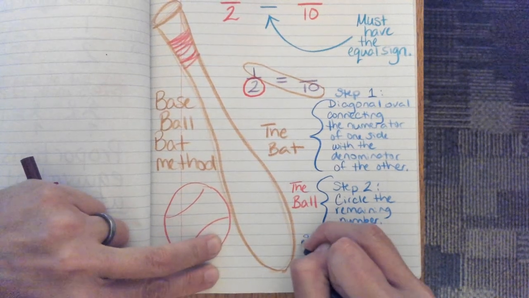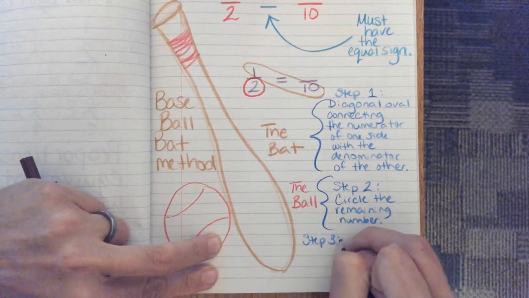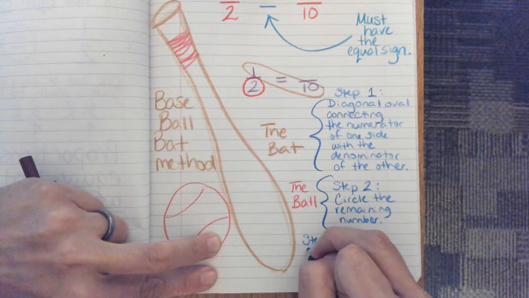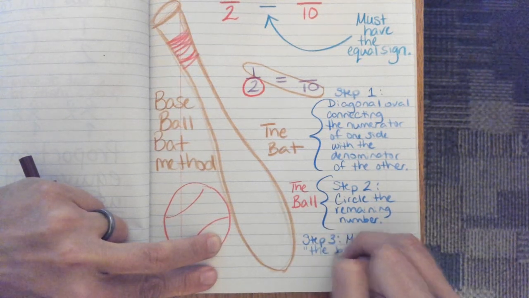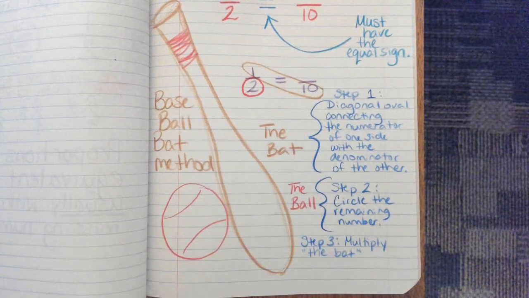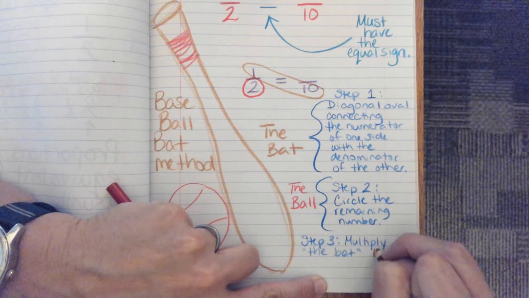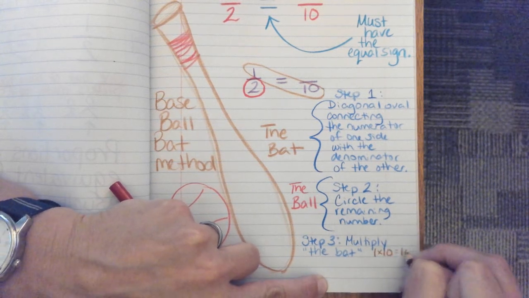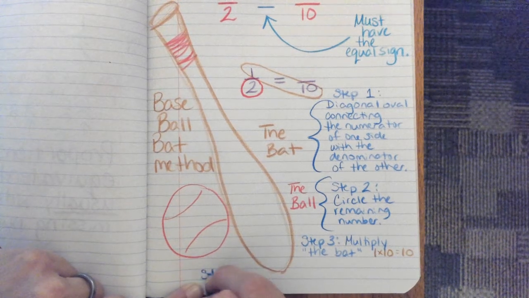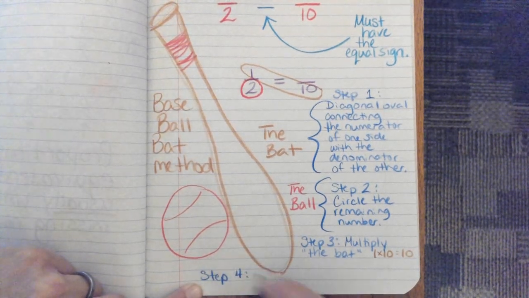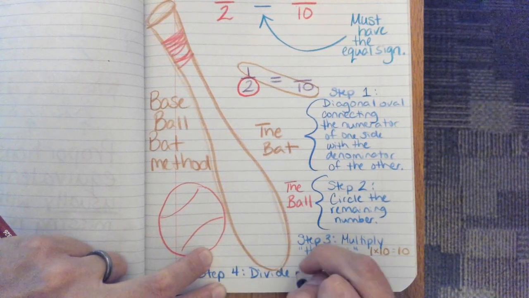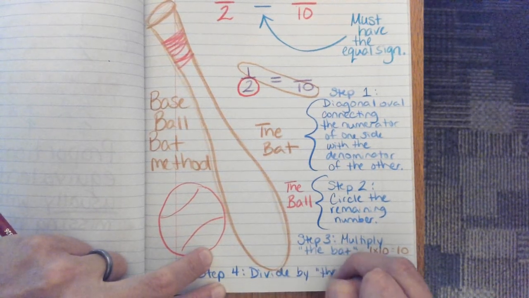Okay. So step 3, multiply the bat. So the bat was 1 and 10, right? So 1 times 10 equals 10. And then step 4, I'm going to come all the way over here to make sure I have room. Step 4, divide by the ball.